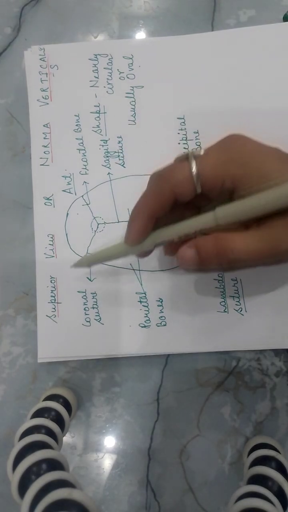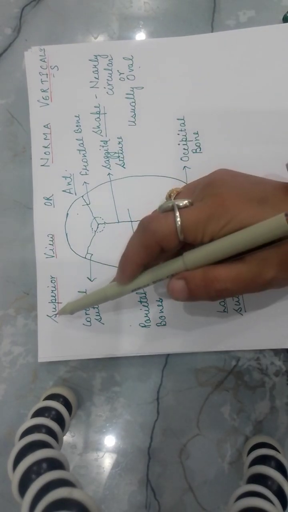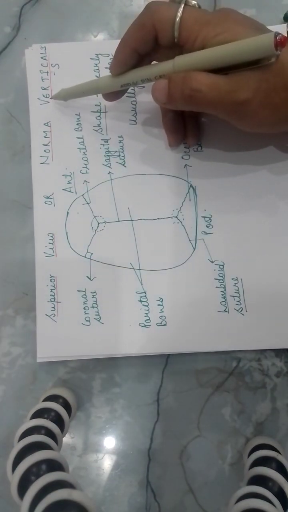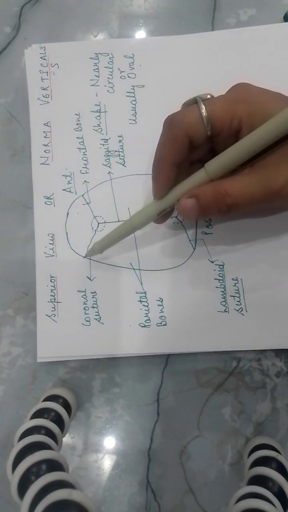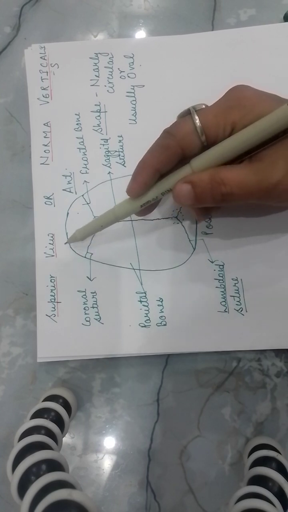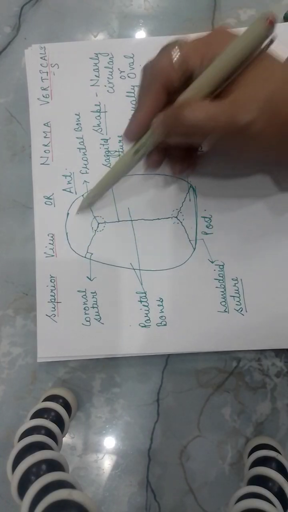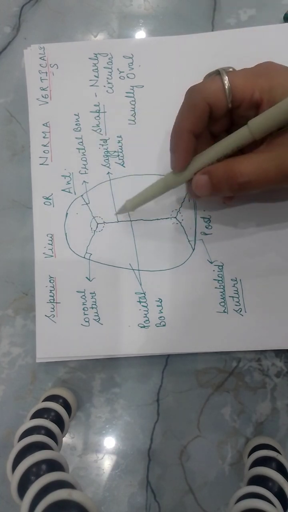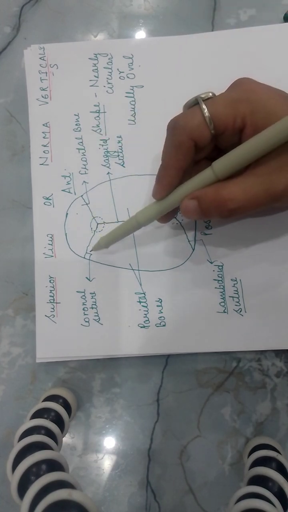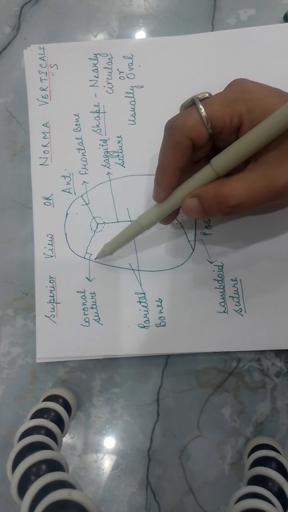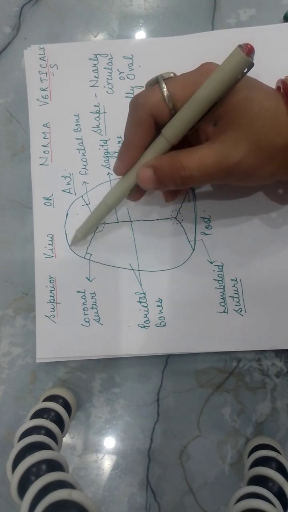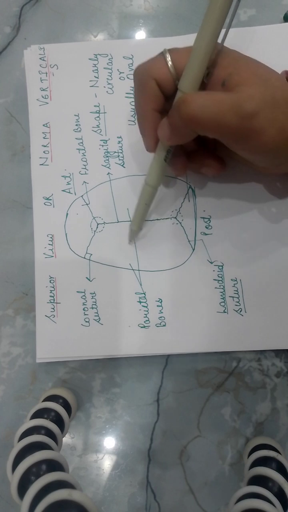Hello everyone. Today we are going to discuss the skull on the basis of its superior view, which is also known as norma verticalis. When we view the skull from above, it is usually oval in shape, nearly circular, and the shape may be wider posteriorly and narrower anteriorly.